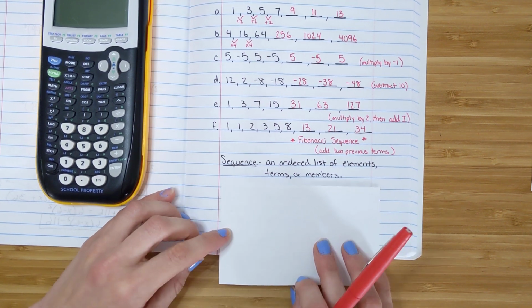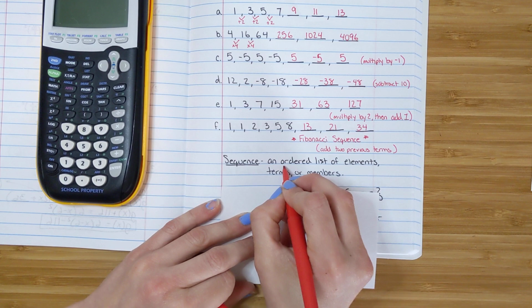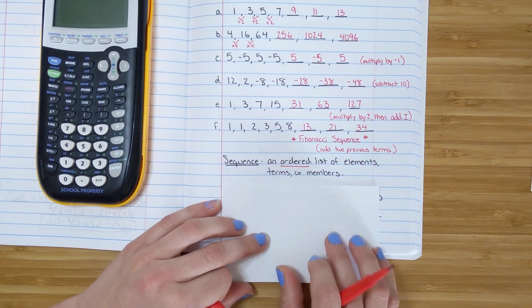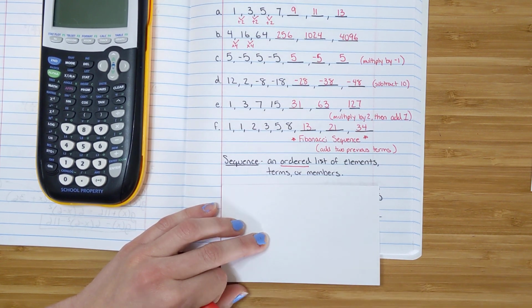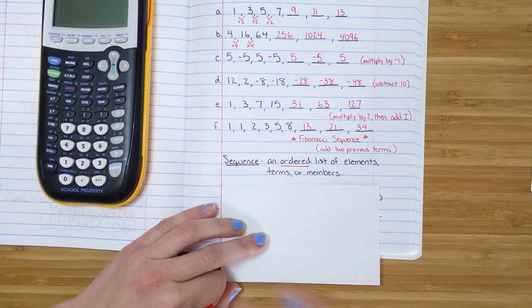The important thing to note is that it is an ordered list. So whatever numbers you've been given in whatever list you've been given, they follow a specific order and you cannot move them out of that order. That's what makes a sequence different than a set.